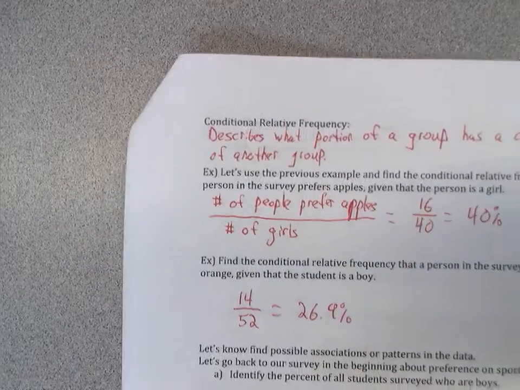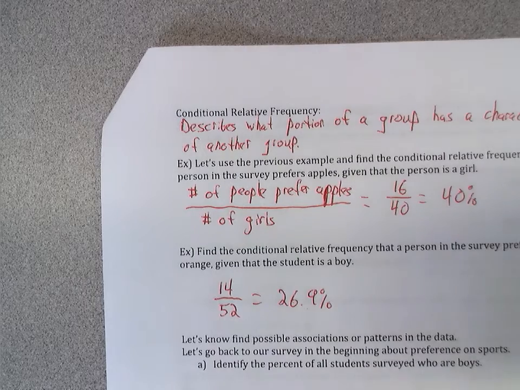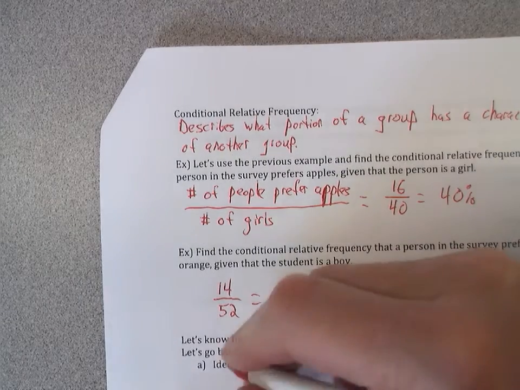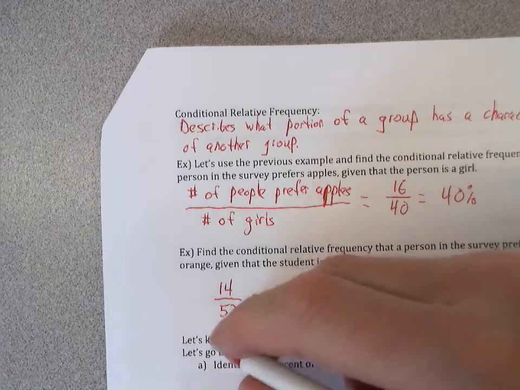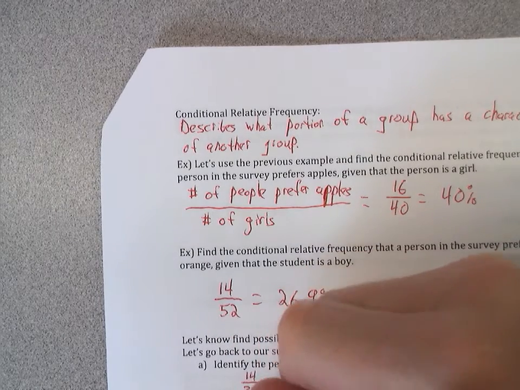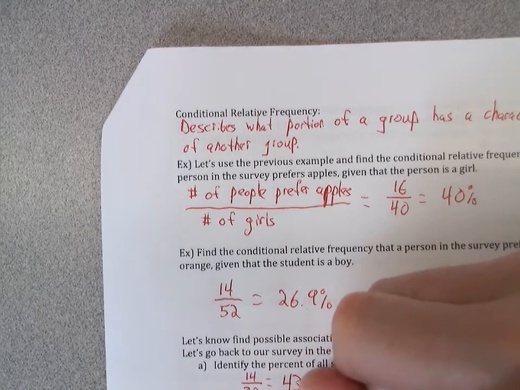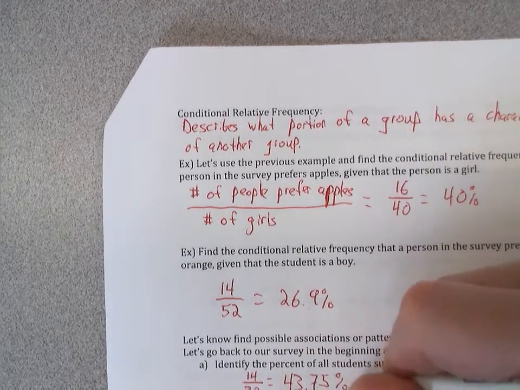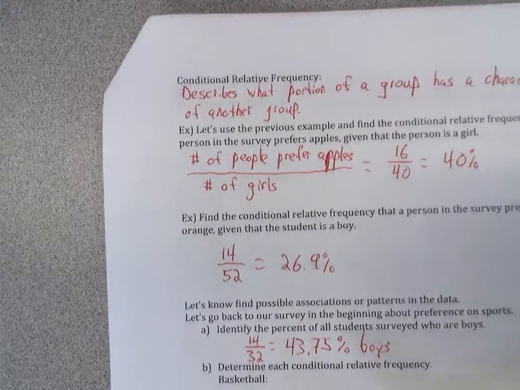Okay, so we said, what percent are boys? So total, there were 32 kids in the class, 14 of them are boys. So that equals 43.75% are boys.